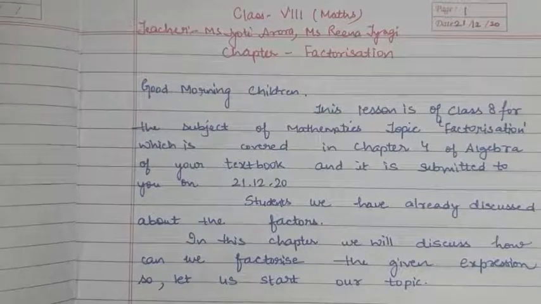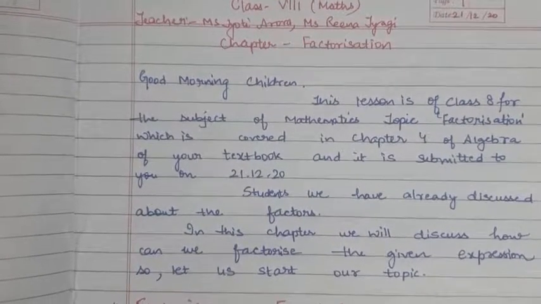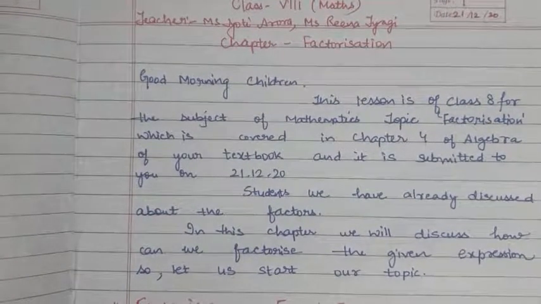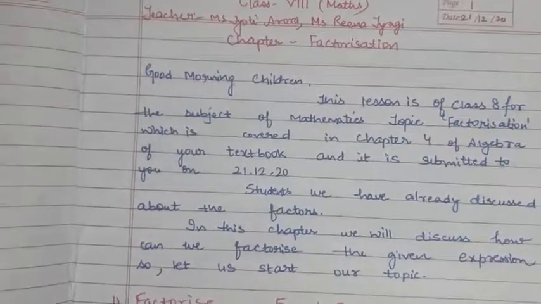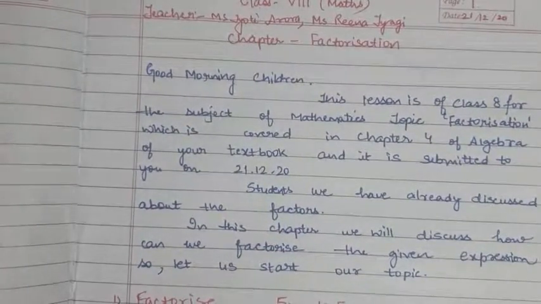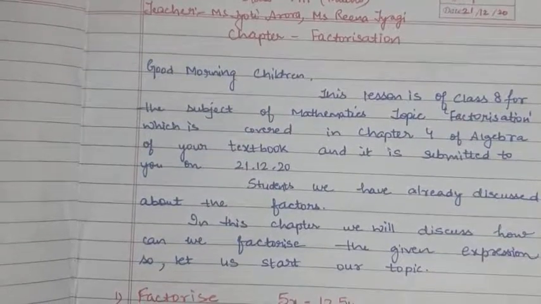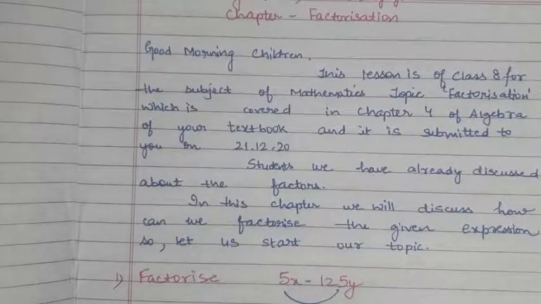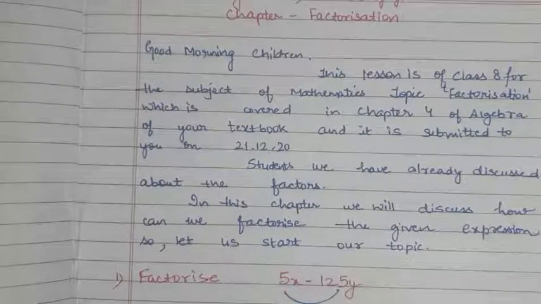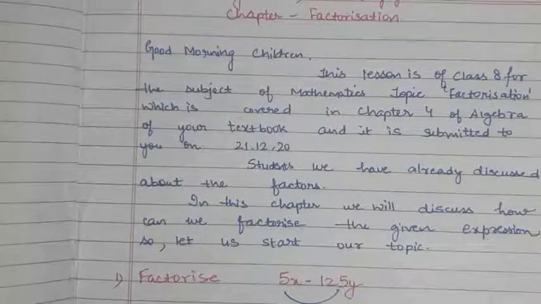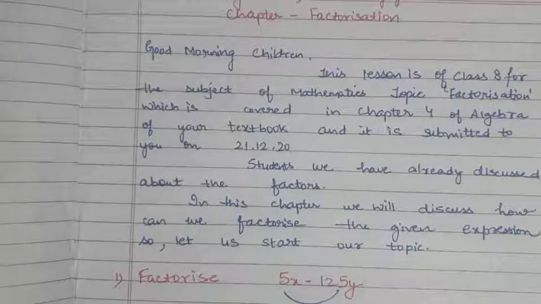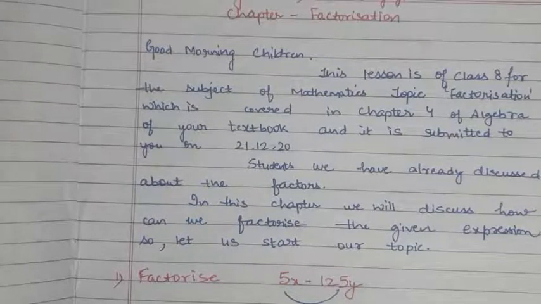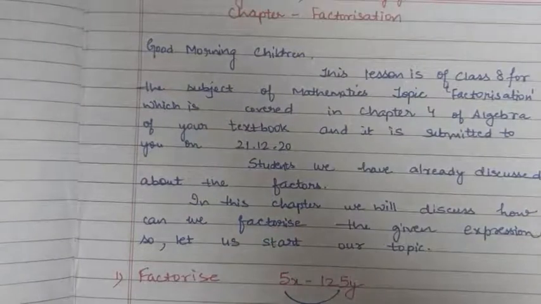Students, we have already discussed what the factors, the terms, and the coefficients are. In this chapter, we are going to discuss how we can factorize the given algebraic expressions. So, let us start our topic.